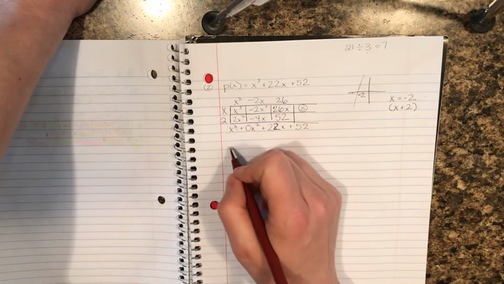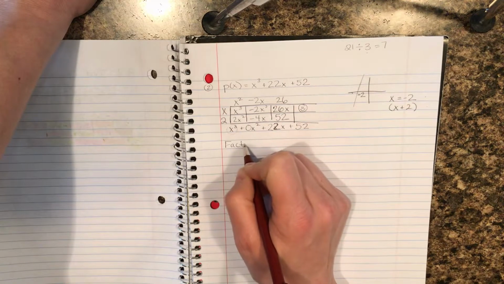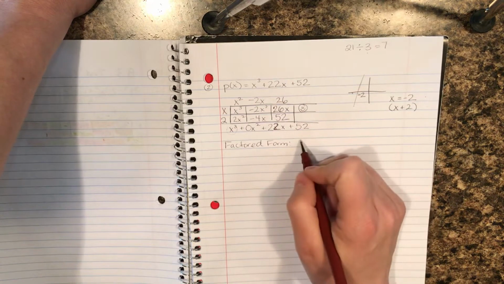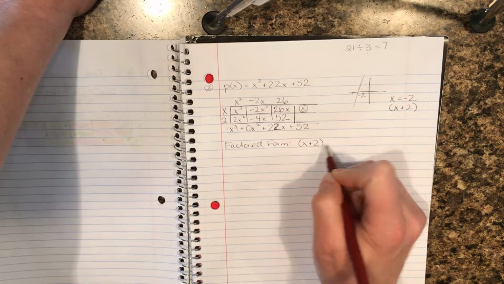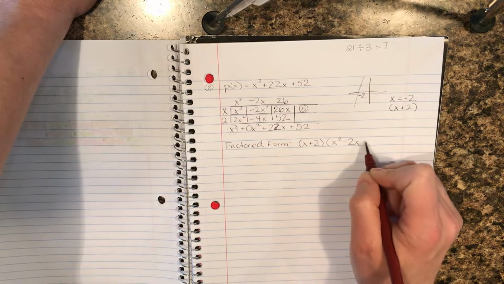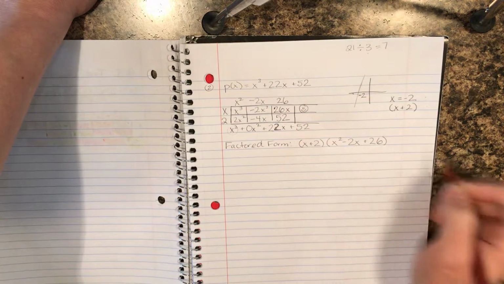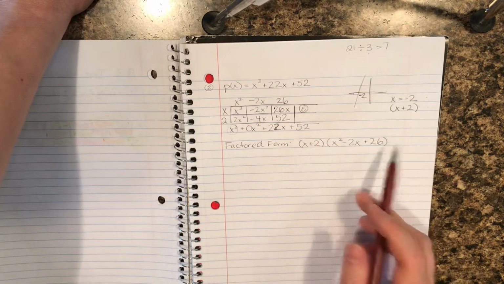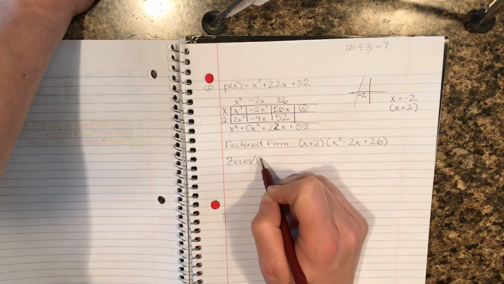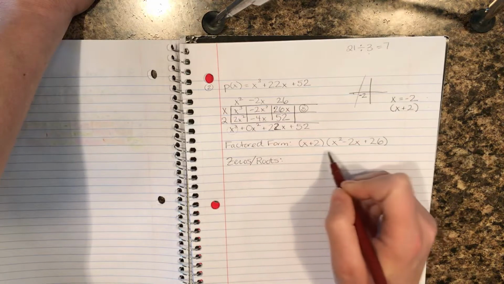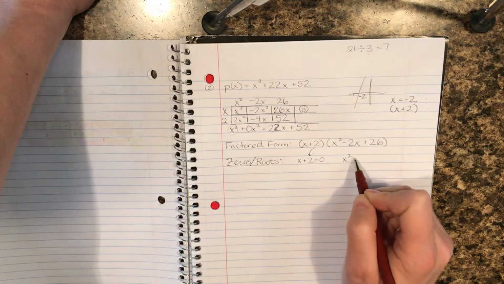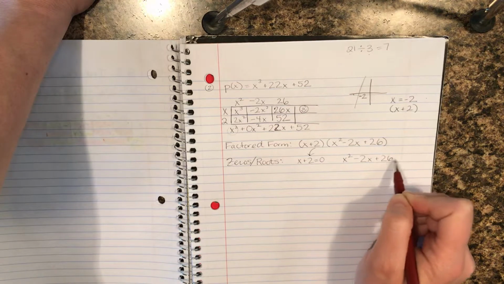So, in factored form, which we kind of forgot to ask you on the test. So if you didn't show factored form, you did not lose points. But it was real helpful if you did show factored form, and those of you that did that, you kind of showed me you knew the process and you were so used to writing it out. And then the next question asks for zeros or roots. And remember, that's just setting each of these equal to 0. So x plus 2 equals 0, and x squared minus 2x plus 26 equals 0.